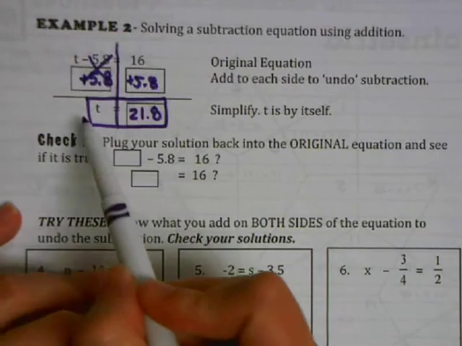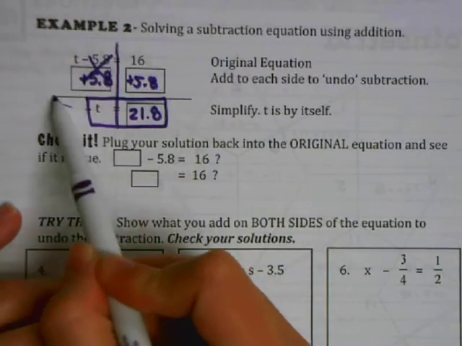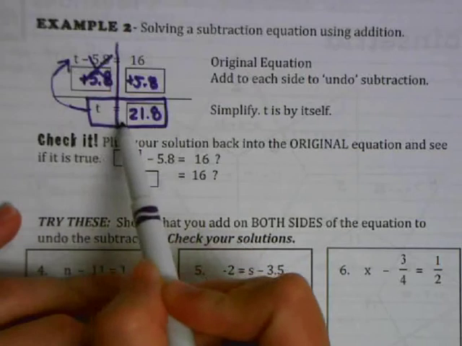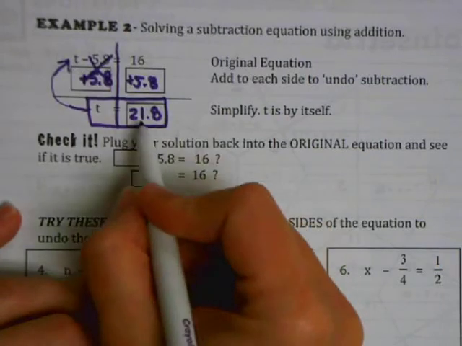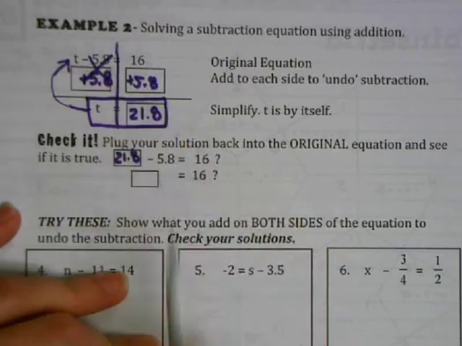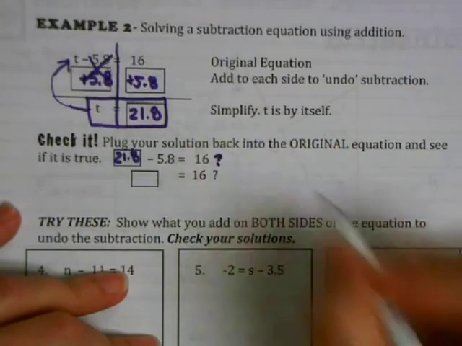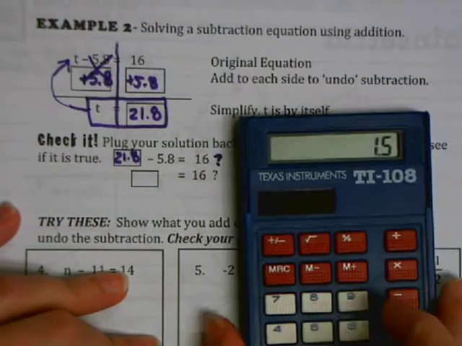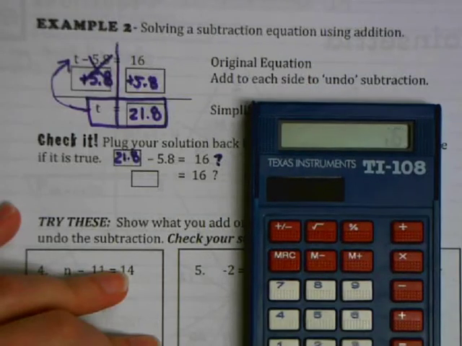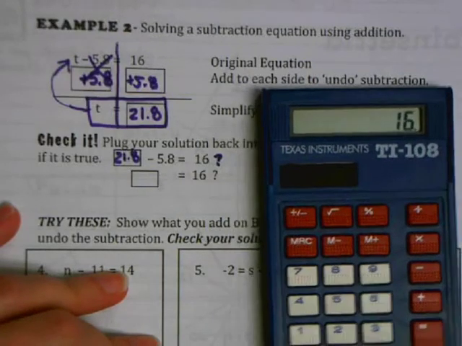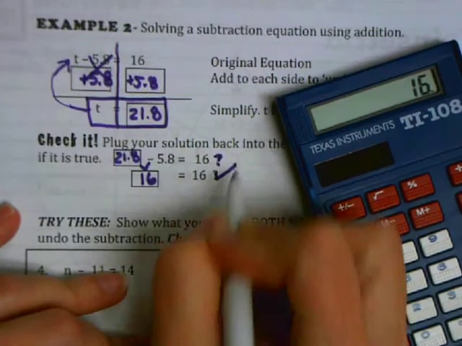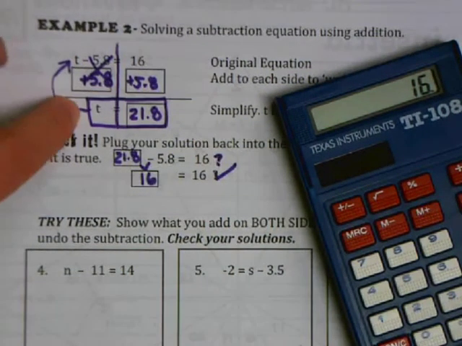To check it, where do I go? Back up into this original equation, and I'm going to plug in my t for that t and see if it works. So I'm going to plug in 21.8 minus 5.8 equals 16, question mark. That's what I want to know. Get the handy-dandy calculator. 21.8 minus 5.8, what does it give me? Woohoo, 16. Does 16 equal 16? Absolutely. So that's our solution for this one.